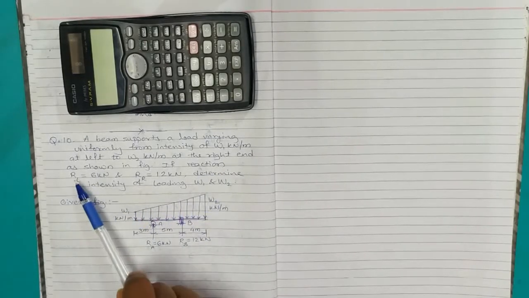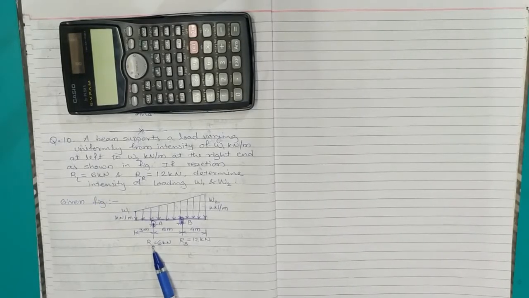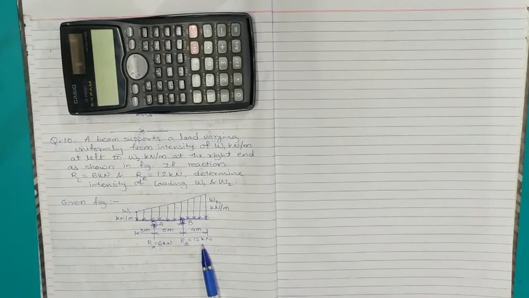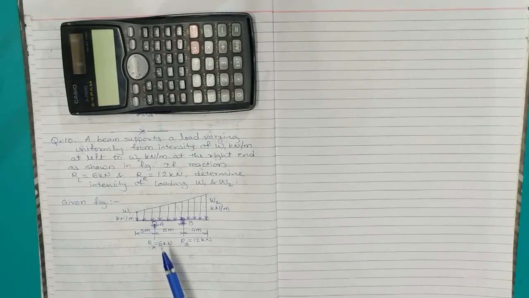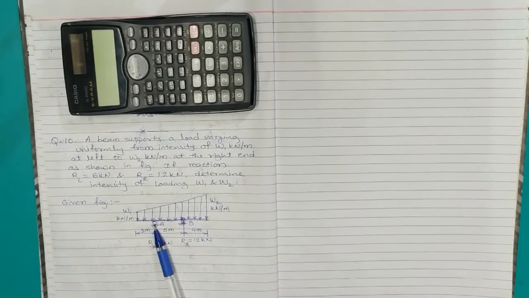If the reaction RL represents reaction at the left, which is nothing but reaction at A, RL is 6 kilonewton, and RR, that is reaction at the right side, which is representing the reaction at point B, is 12 kilonewton. Now in the diagram we can see that the support at point B is a hinge support, and at A we have a roller support.